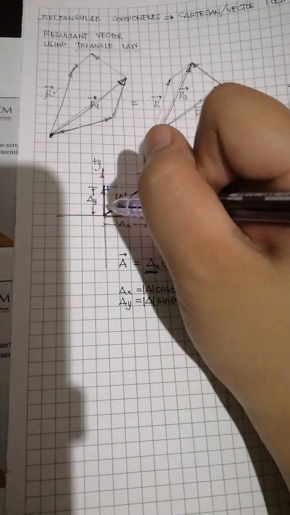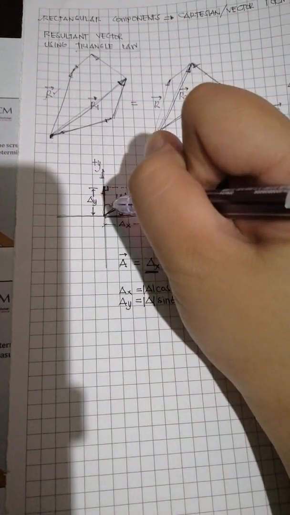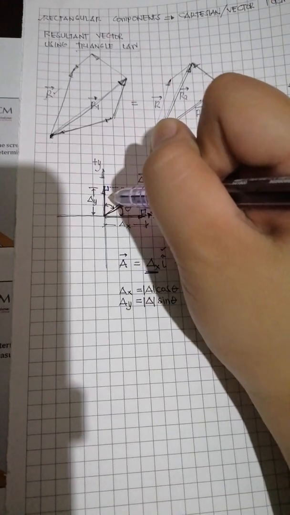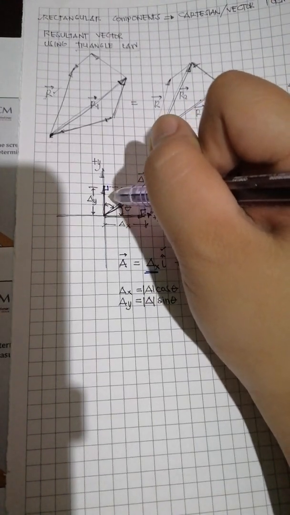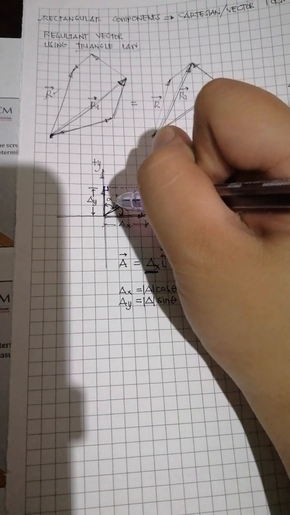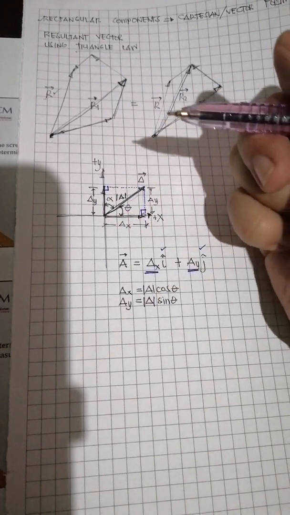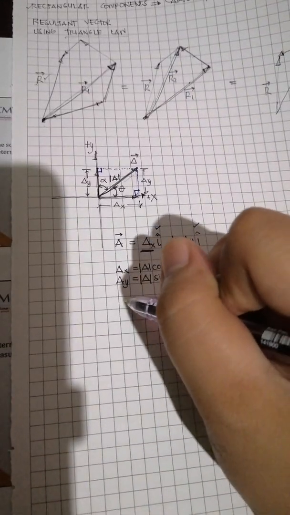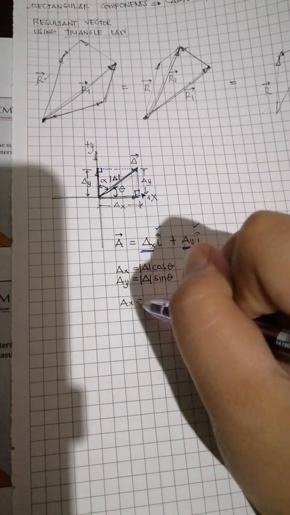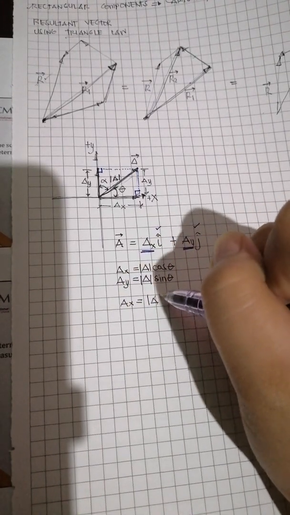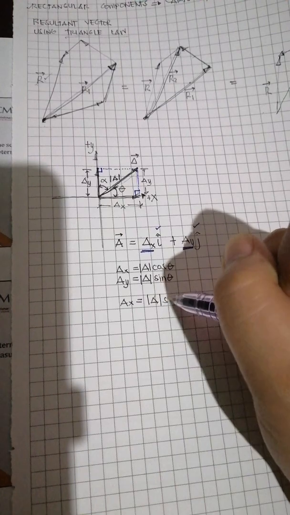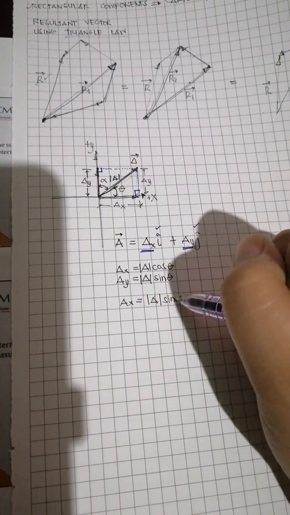There are times that the angle is measured from the vertical. So let's say its angle from the vertical is alpha, wherein alpha is 90 minus theta. So it could also be that ax is equal to magnitude of vector A sine of alpha.